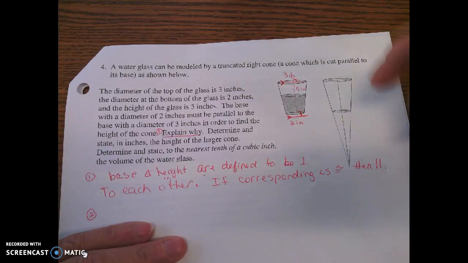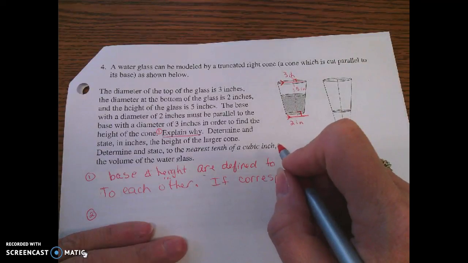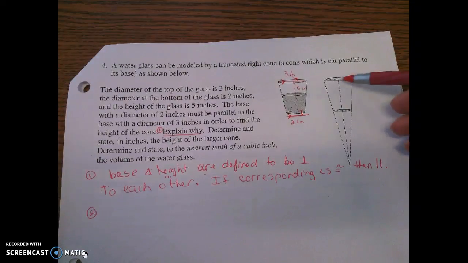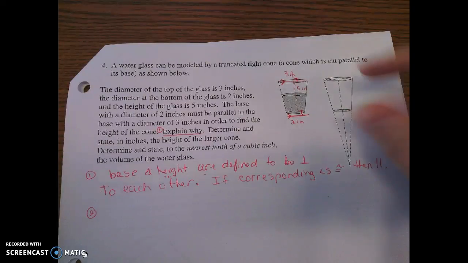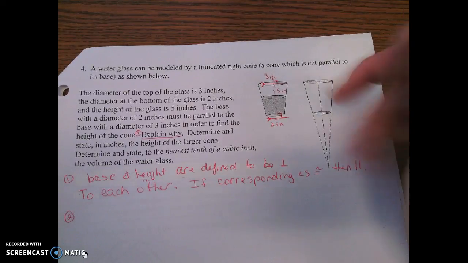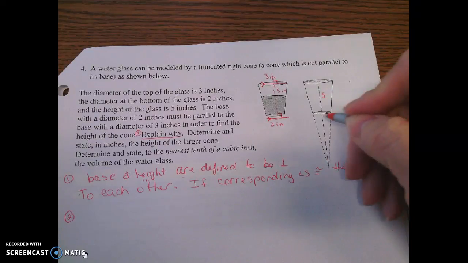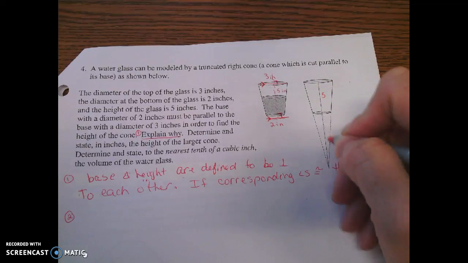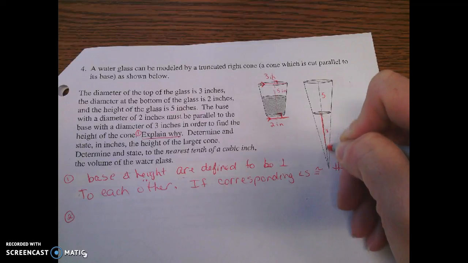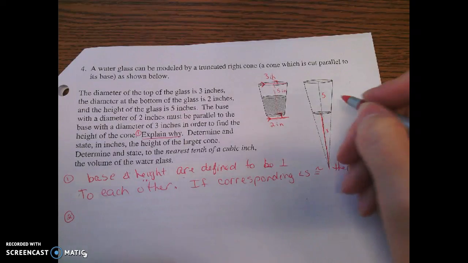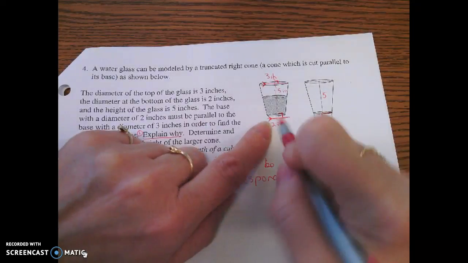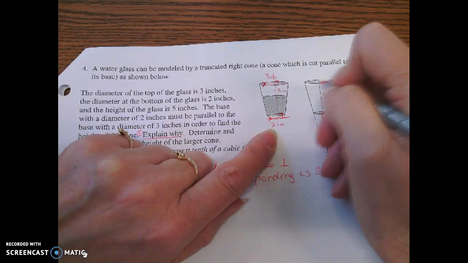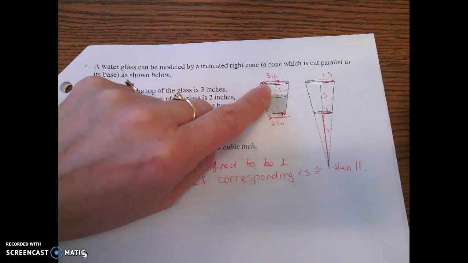This is the hard part of this question. You've got to think about this. How are we going to find the height of this cone? We know that much is 5 inches, but we need the rest of this. So this now becomes difficult. This is our missing section, this part I'm coloring in red. We don't know what that is. Now, I do know this piece right here is half of that diameter, so that is 1 inch. And this piece right here is half of that diameter, that's 1.5 inches.